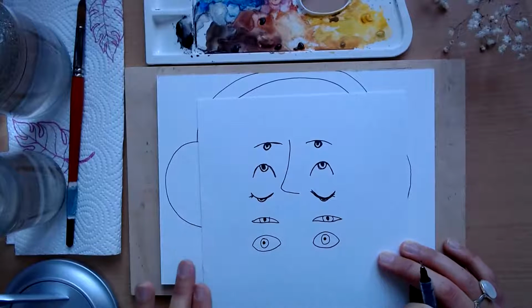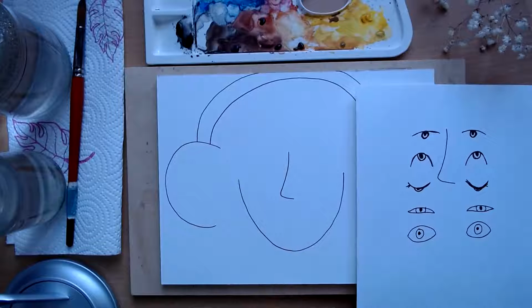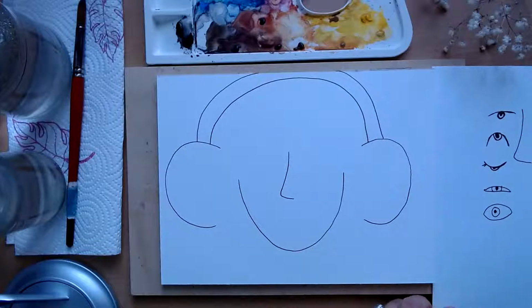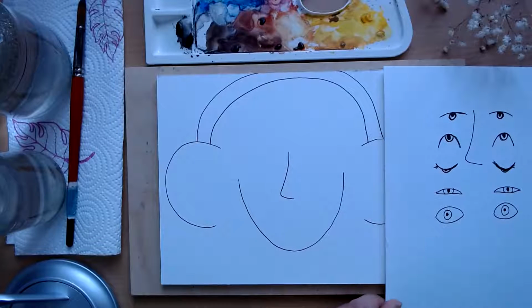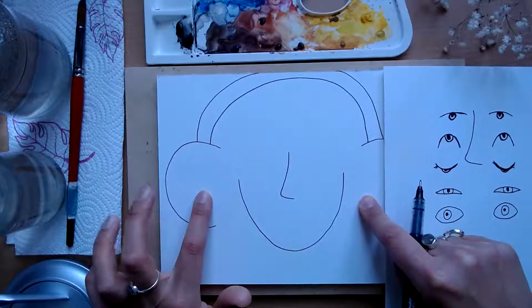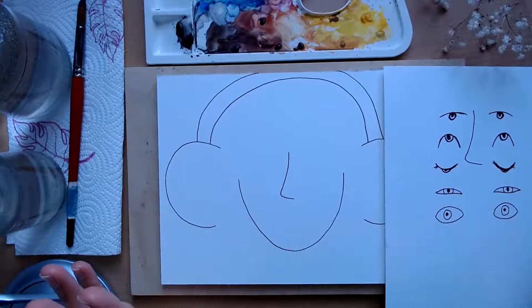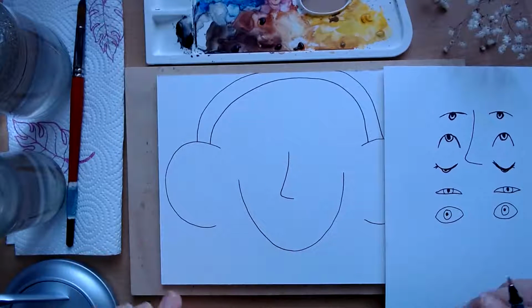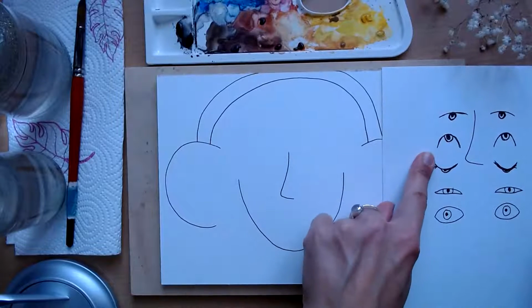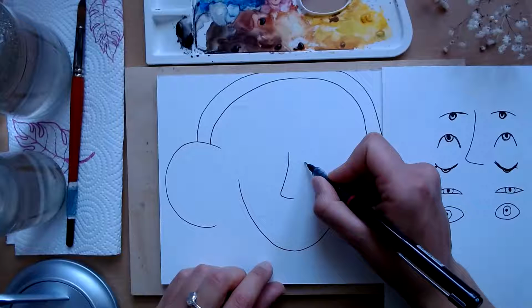So there's really loads of different options you can give to your face, depending on what style of eye or what style of look you want to give. But bear in mind that these could either be ear warmers or they could be speakers, depending on the vibe you want to go for. So I think I'm going to go for option number 2, and do eyes that are looking up.